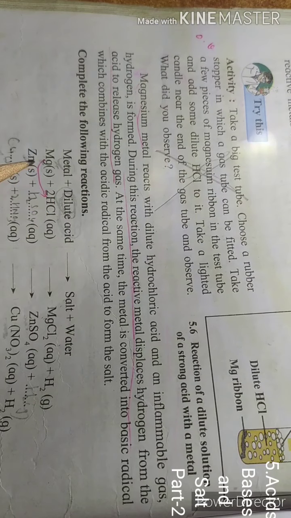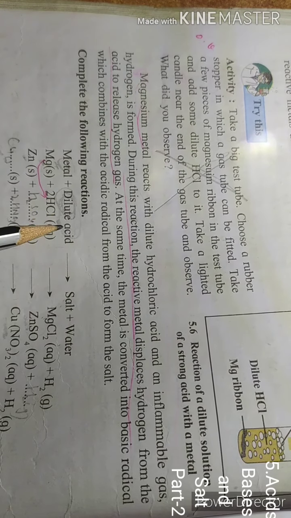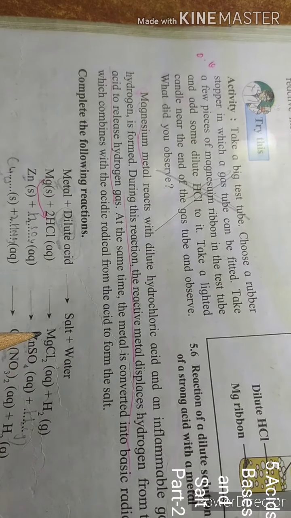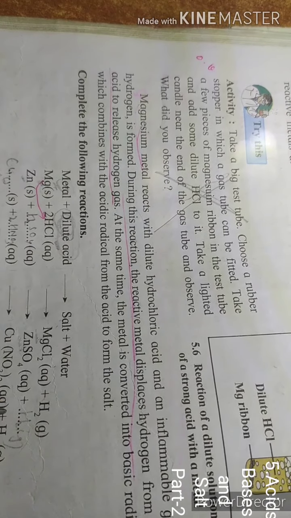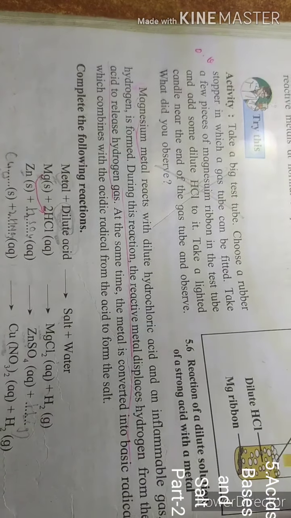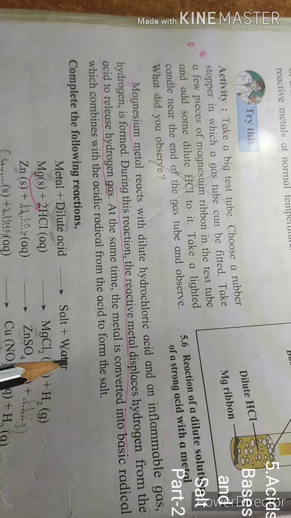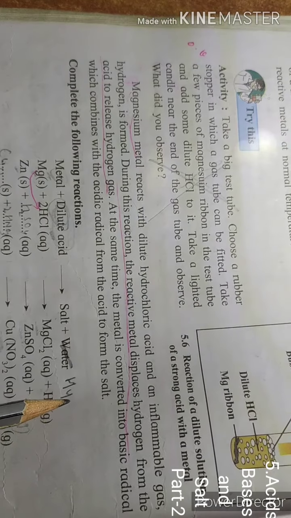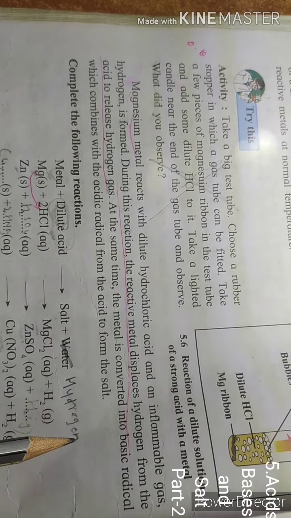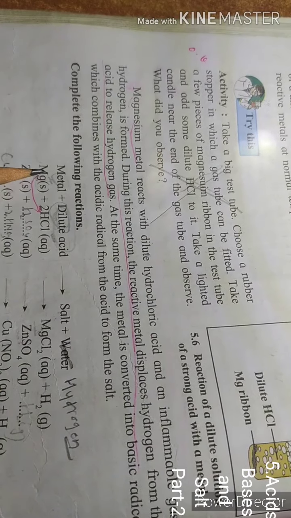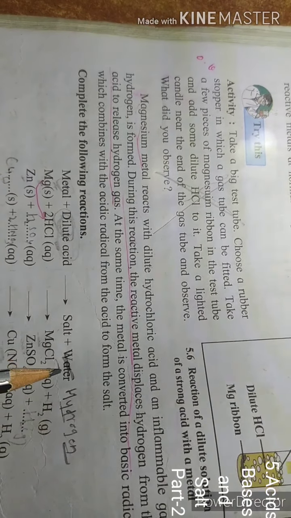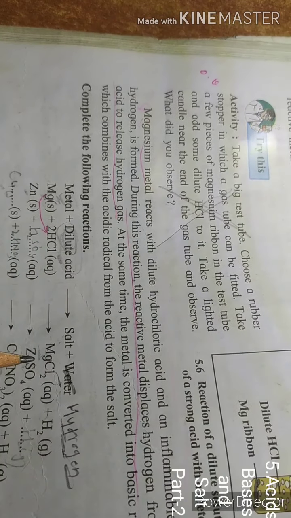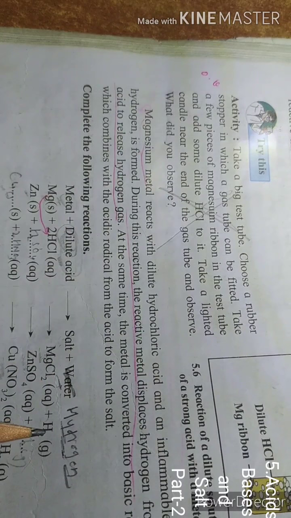So when acid reacts with metal, it forms corresponding salt and water. Sorry, not water, this is hydrogen gas. Always remember. Whatever is wrongly written here as water, that will be hydrogen. So whenever metal reacts with acid, it forms corresponding metal salts plus hydrogen gas.